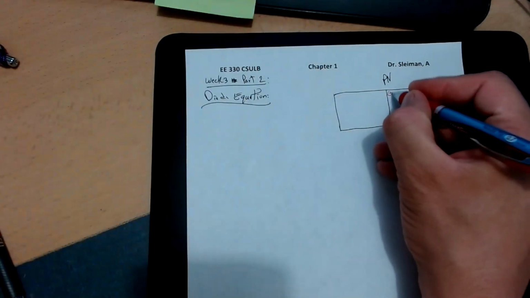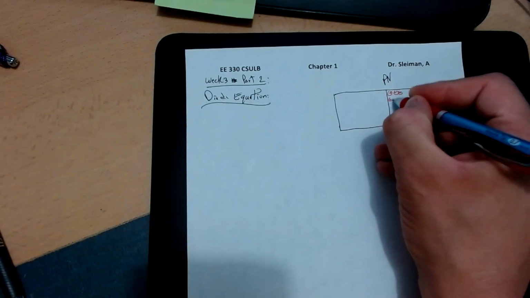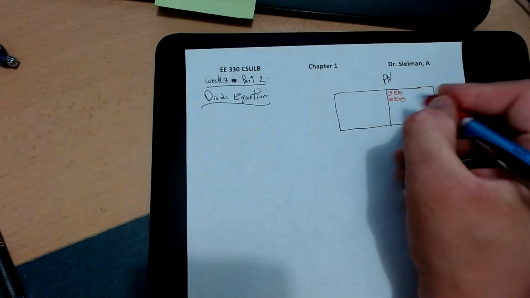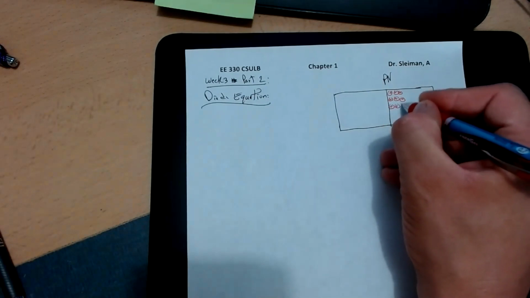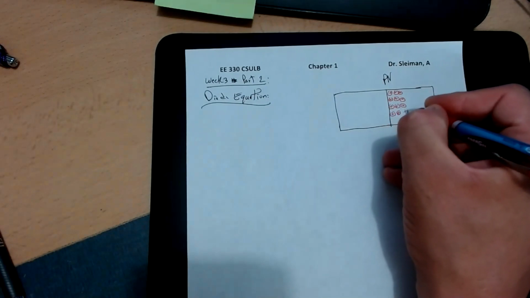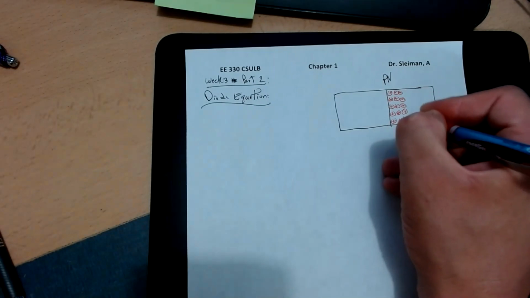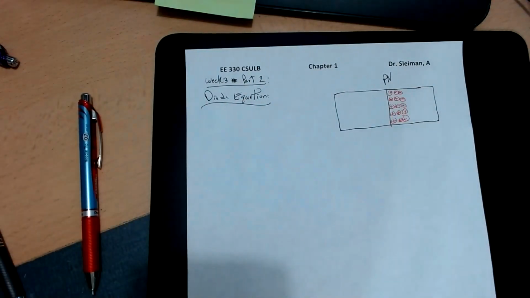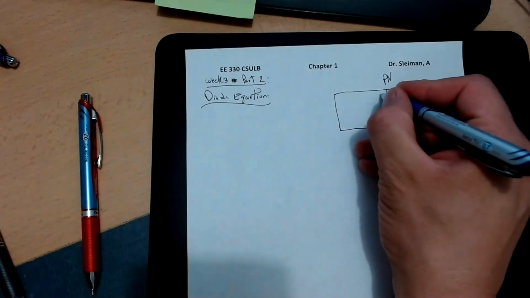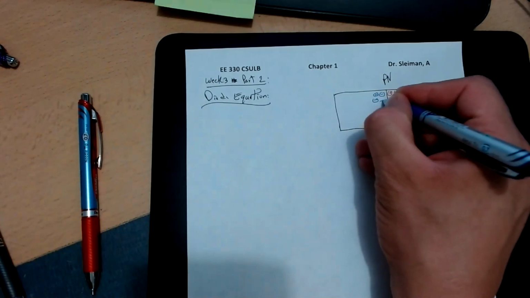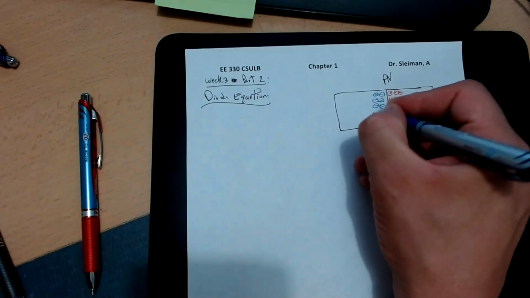We have a P depletion region consisting of holes, and also an N depletion region.